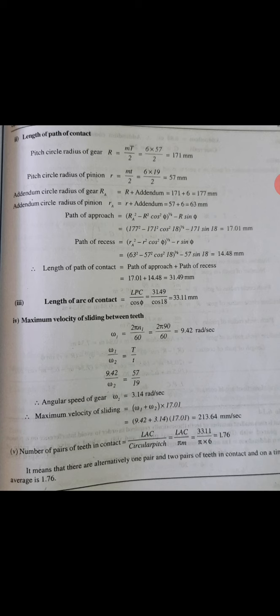Therefore the minimum number of teeth on the gear, capital T, is equal to small t into G, that is 19 into 3, that is 57. And therefore now next, length of path of contact.